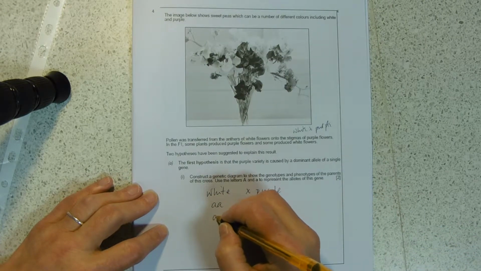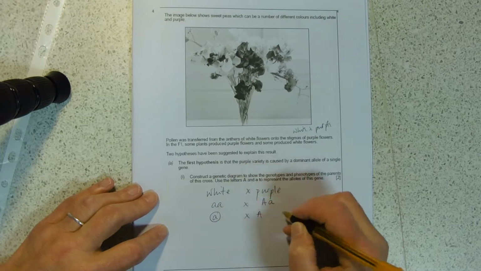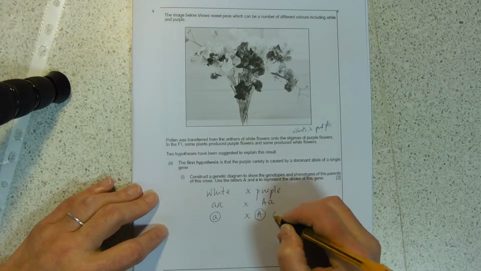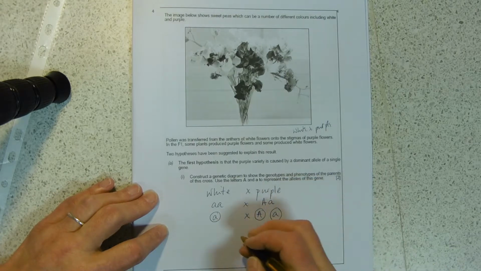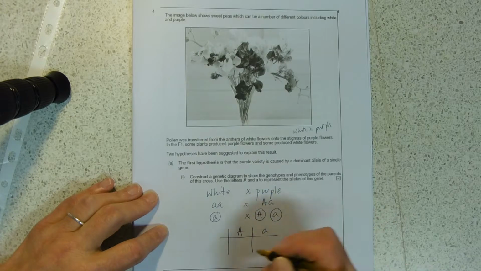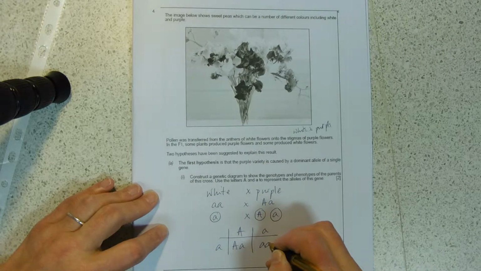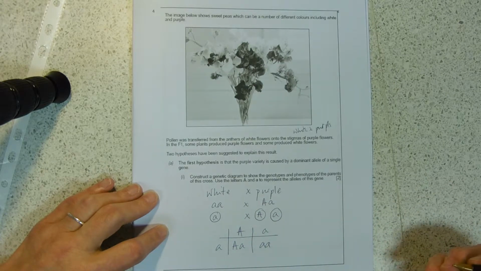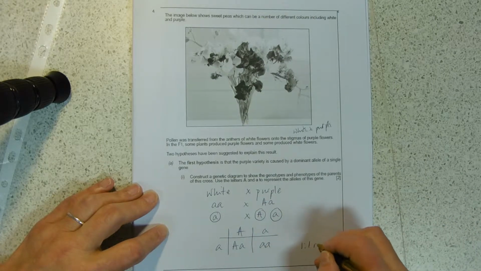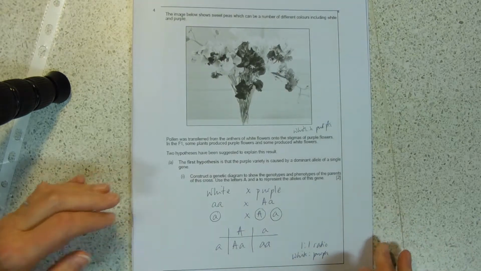So our gametes, I'm just going to put that in the middle so I don't get confused. So we get a 1-to-1 ratio of white to purple, or purple to white.